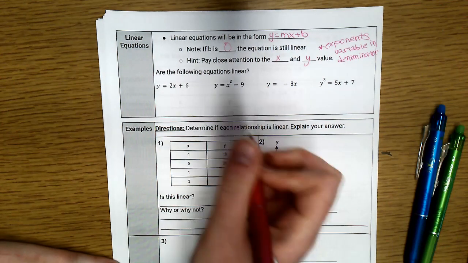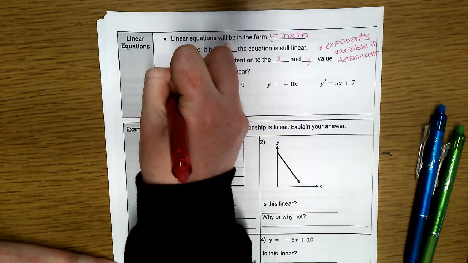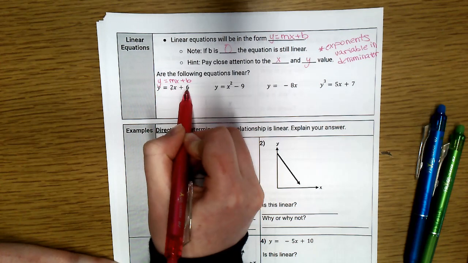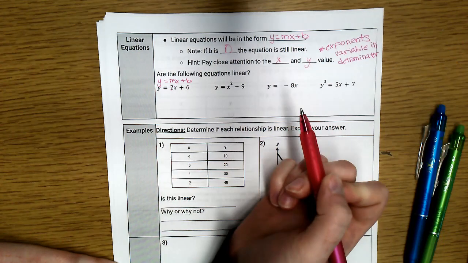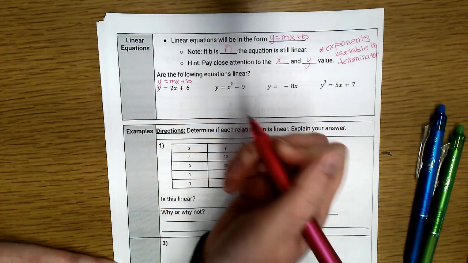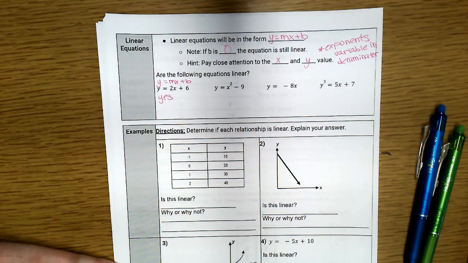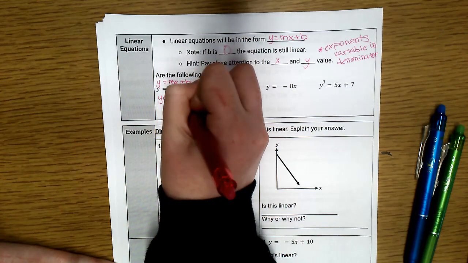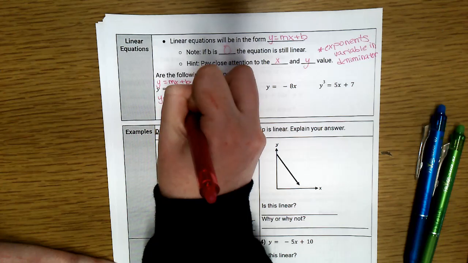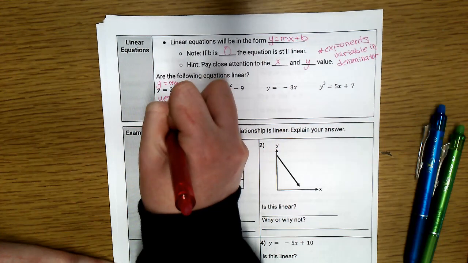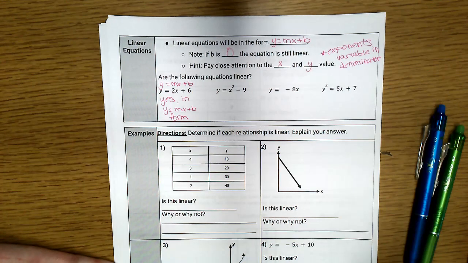So y equals 2x plus 6. If I draw y equals mx plus b above it, I see the 2 matches for the m, the 6 matches for the b. I've got a good match for y equals mx plus b, so this is linear. My reasoning, I could say constant slope again, or I could say in y equals mx plus b form. Either would be fine.